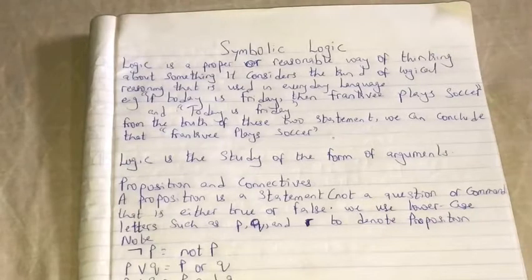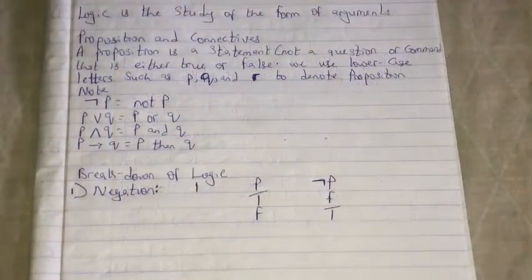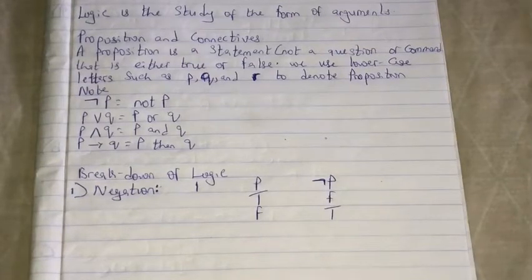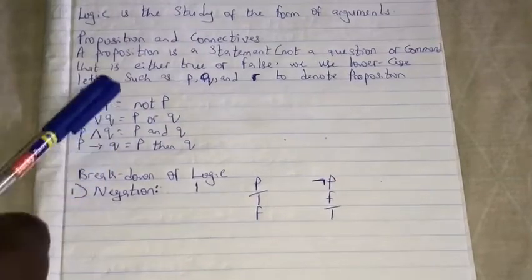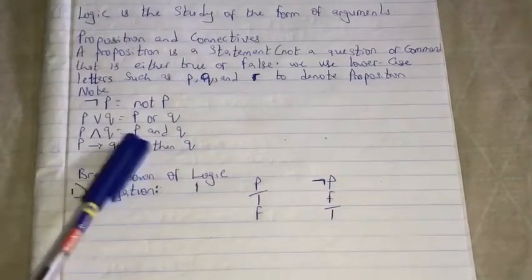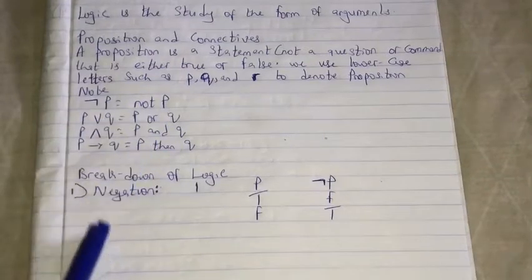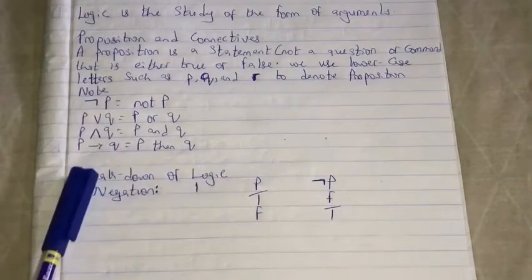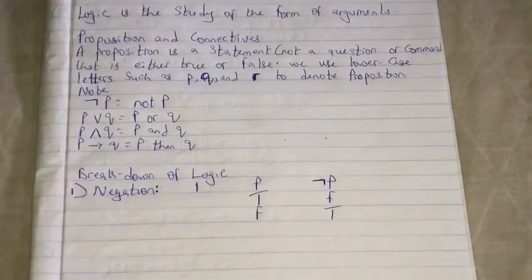Then what we have next is the proposition and the connectives of logic. A proposition is a statement that is not a question or command, that is either true or false. We use lowercase letters such as P, Q, and R to denote the proposition. Note that all these signs listed here are the English form of it. For example, the first one represents not P. Then this is P or Q, P and Q, P then Q. So whenever you see these signs, you know what it means.